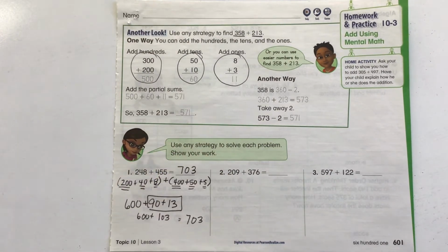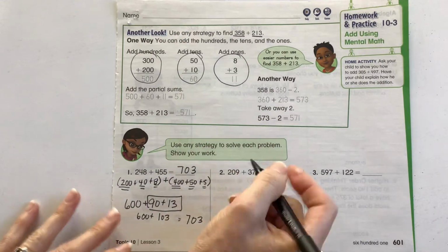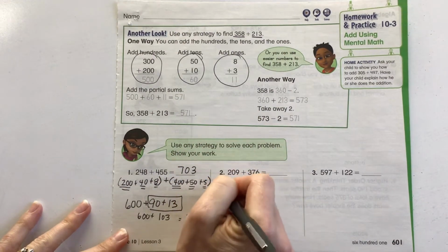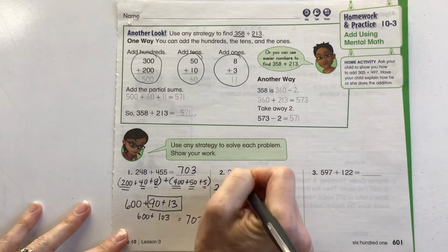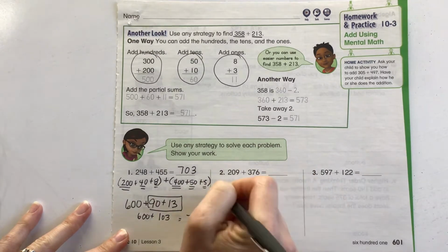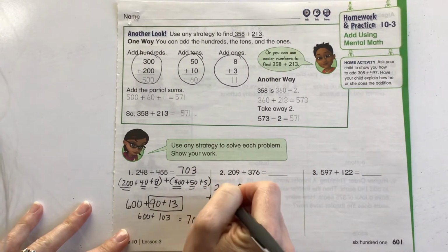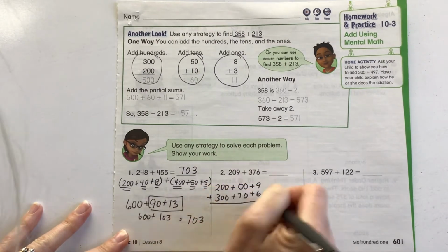So again, this one we're just using the partial sums method of adding the hundreds plus tens plus ones. They're welcome to do it any way they want to. In fact, they're really great at stacking the numbers and just adding traditionally. But for this practice, we're just going to go through and do them individually. So 209 is 200 plus 0. I'm going to put 2 in there for my tens, plus 9, plus 300 plus 70 plus 6.